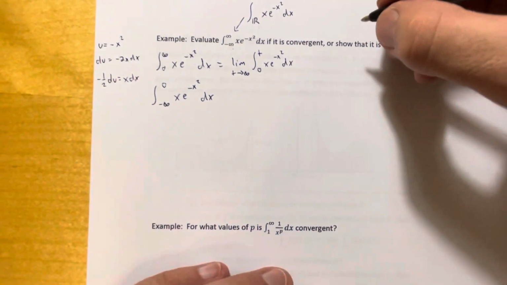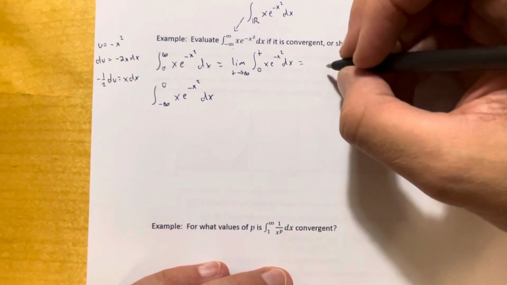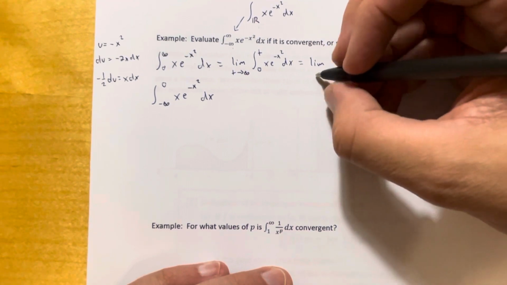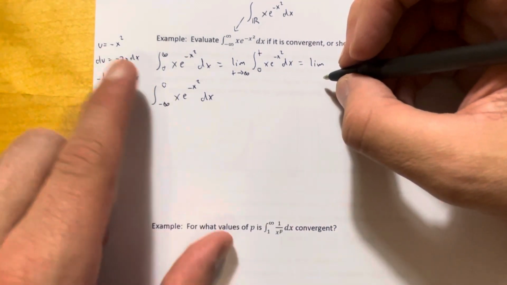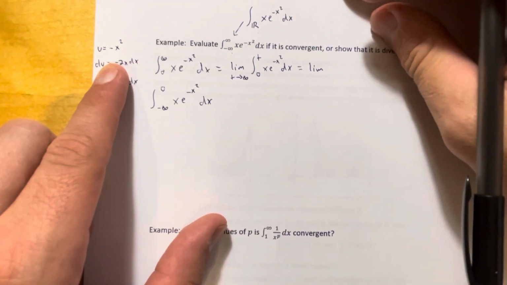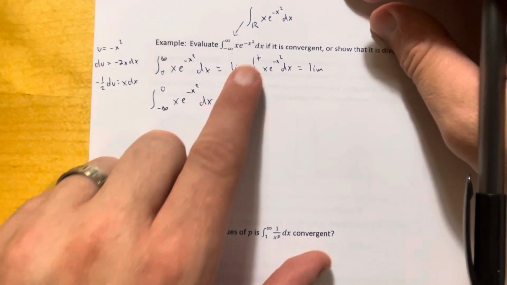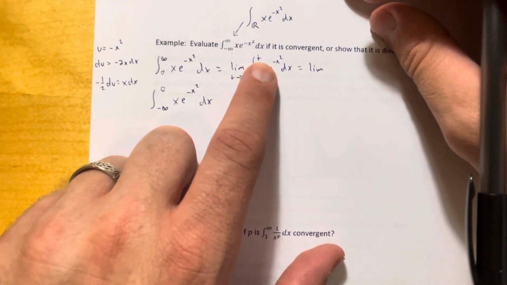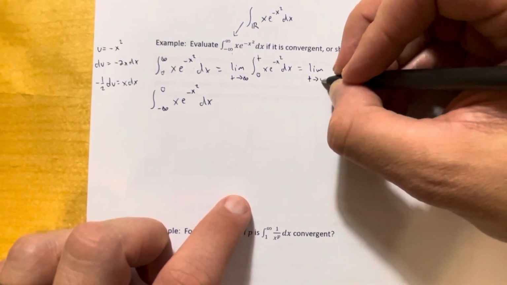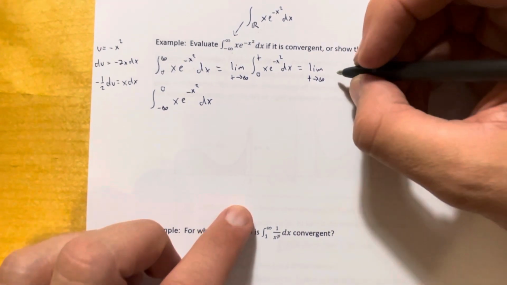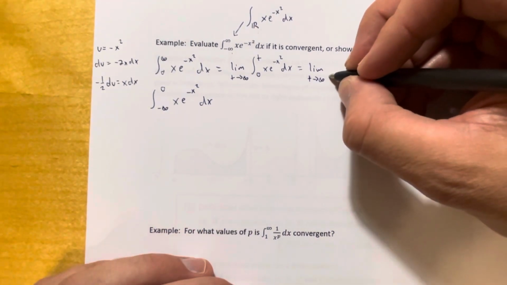Okay, now we make a u substitution. So that means that this limit is going to be a limit involving a u instead of a t. I'm going to leave the limit alone. I'm going to handle this in a slightly different way than I was initially thinking.